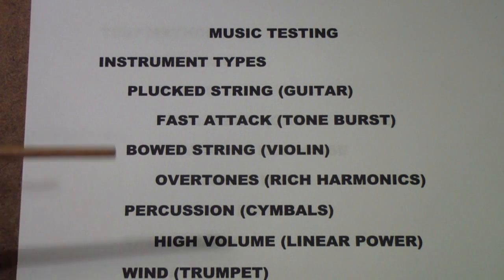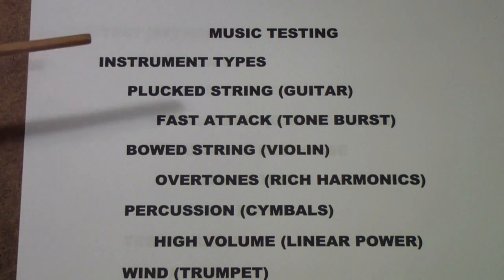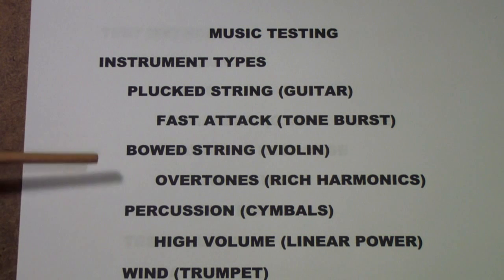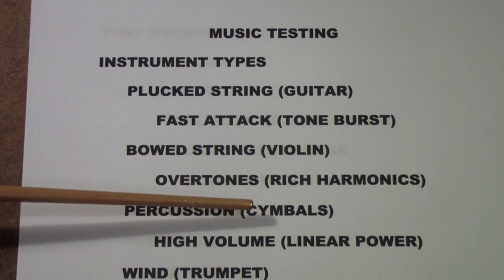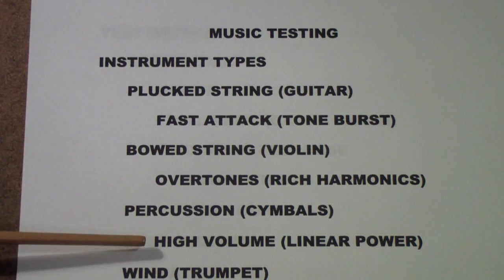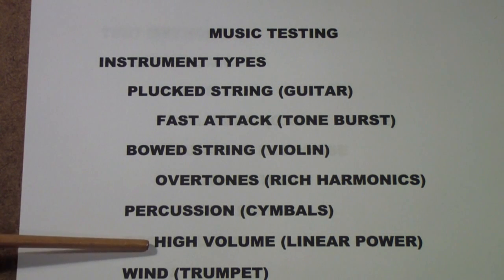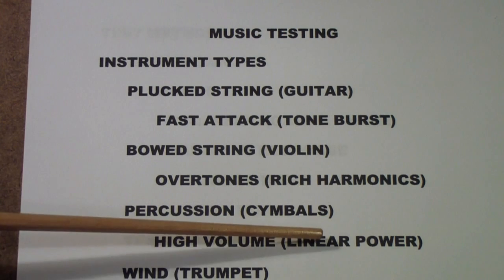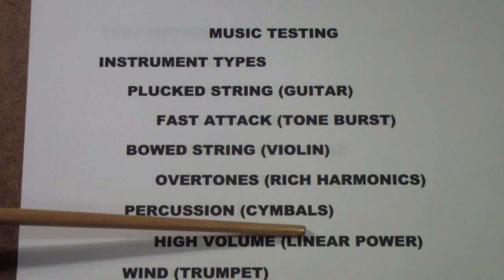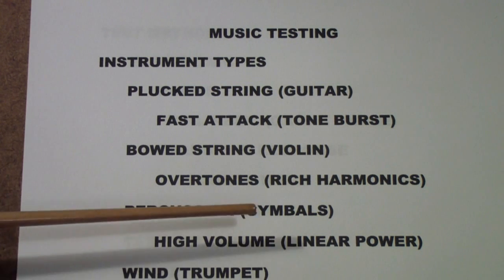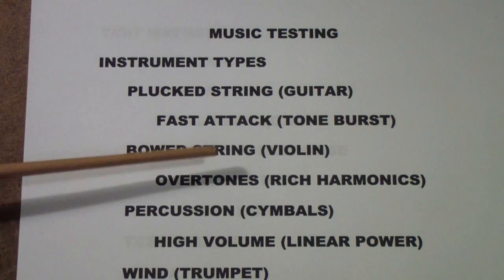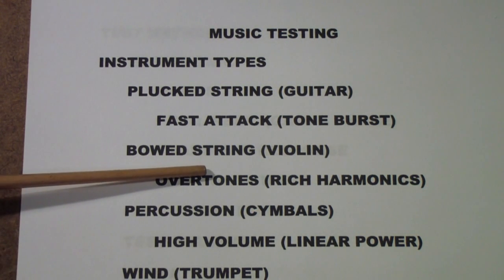The human brain, the human ear, is actually the best test instrument for music. So percussion instruments, especially instruments like cymbals, in addition to high volume, which of course tests the linearity of your power amplifier, they also are rich in harmonics, very much like a violin.